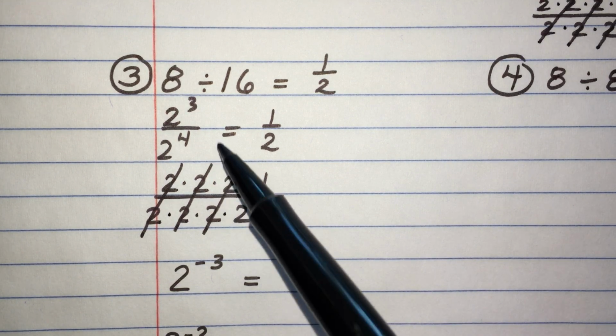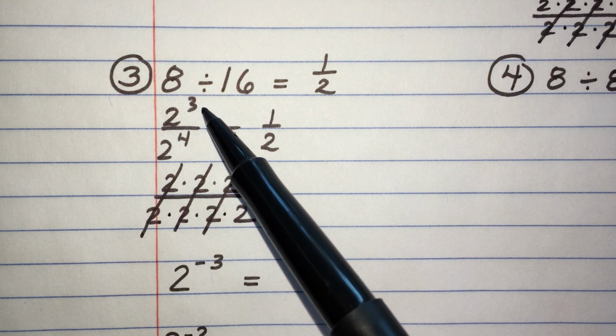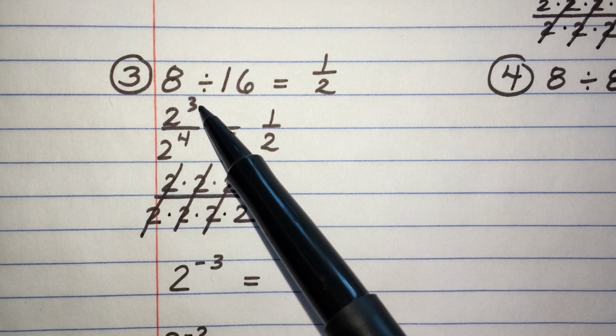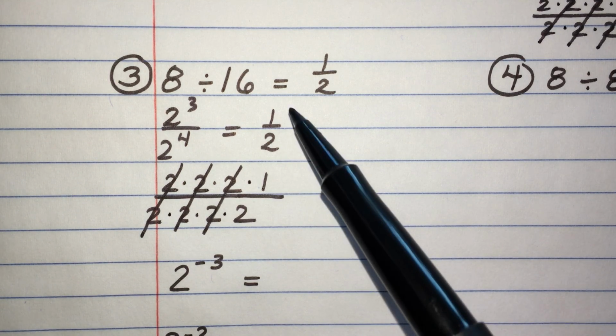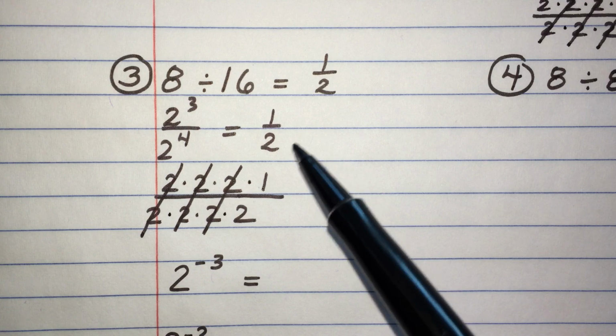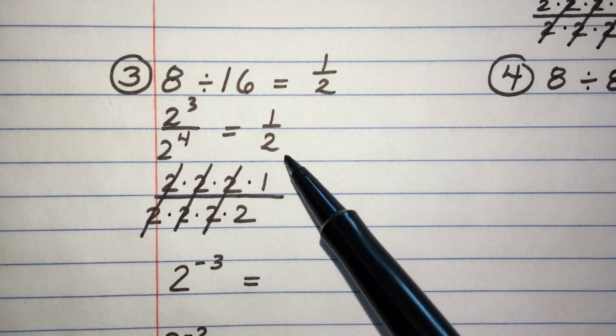What did we do to the exponents here? How did we get between a 3 and a 4, and then we're left with just a half? There's no exponent written here, so think about what exponent you think this should be.